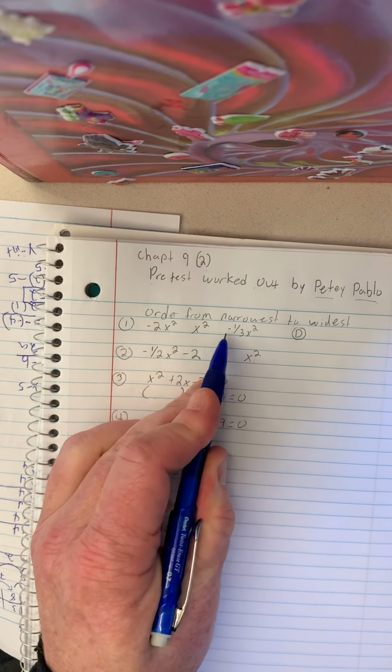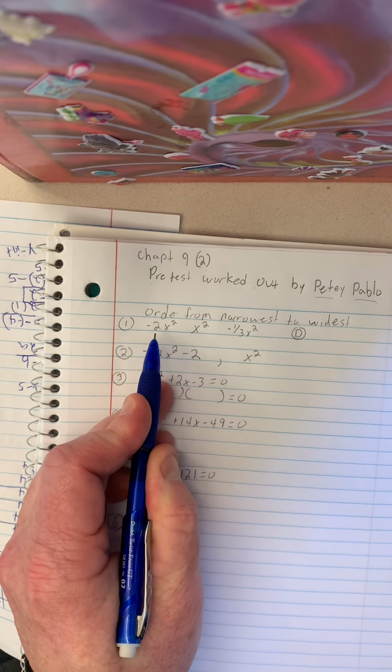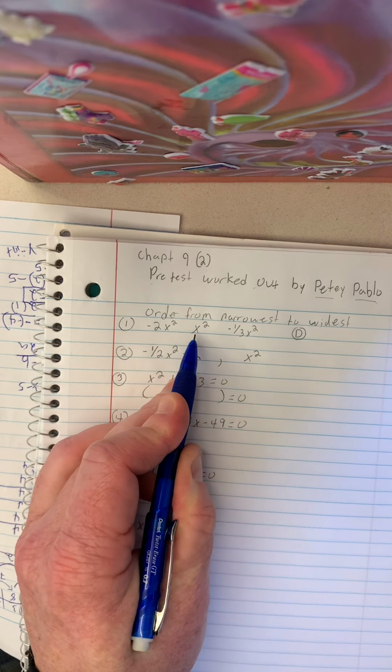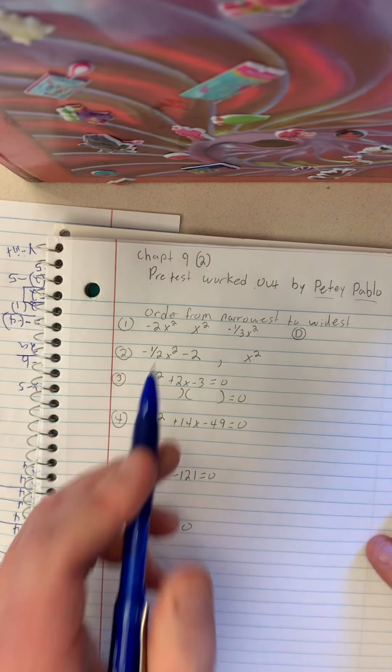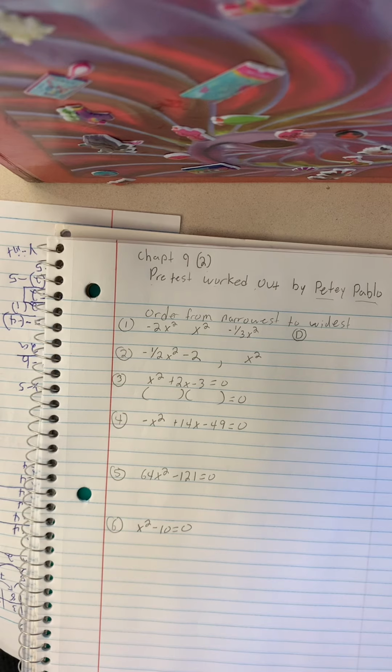Ignore the opens up or down nonsense. We only care about the lead coefficient if it's a whole number, and put it in from whole number to fraction order. That was D.